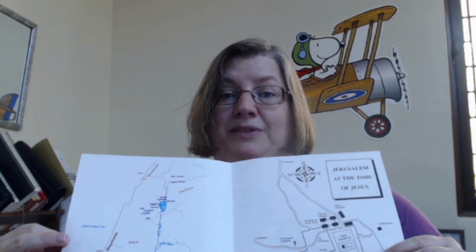Inside, then, are two additional maps, one of the Promised Land, Israel, or Canaan, depending on the time period, and the city of Jerusalem. And again, we'll pause at times to allow you to fill in where some of the critical and important places are mentioned in that. So I hope you'll continue to join us, and I hope you'll find this valuable.